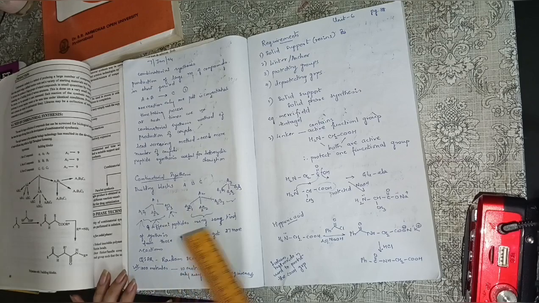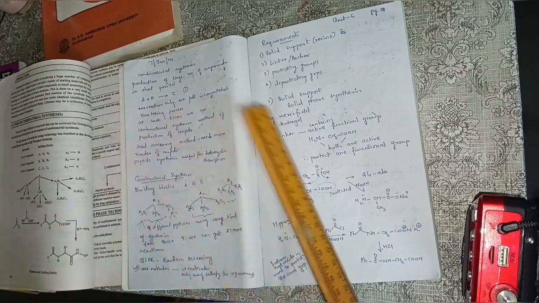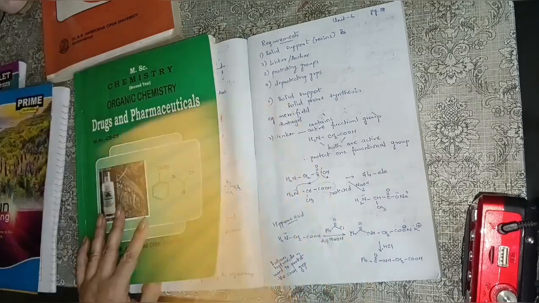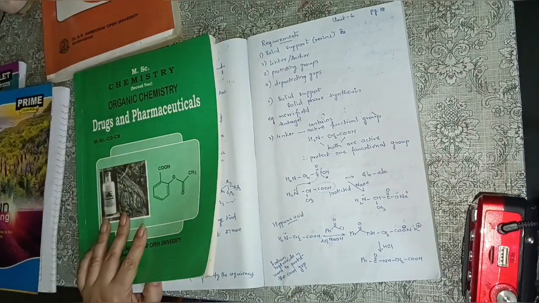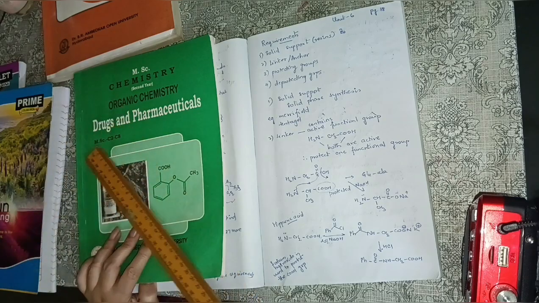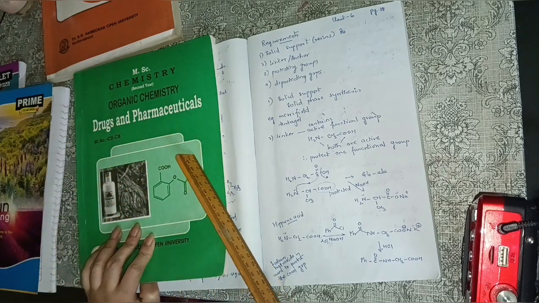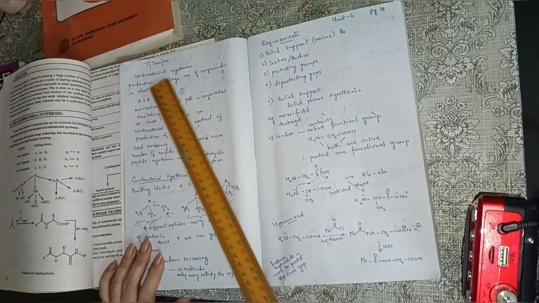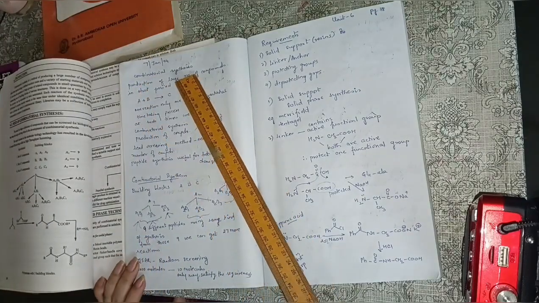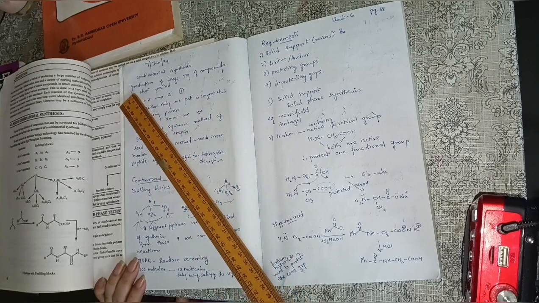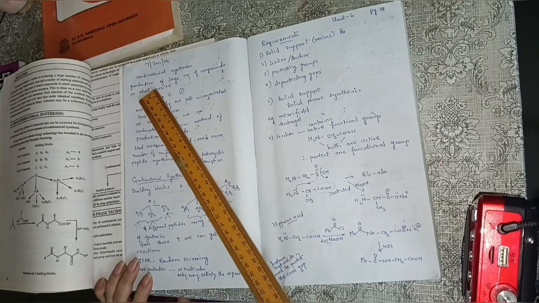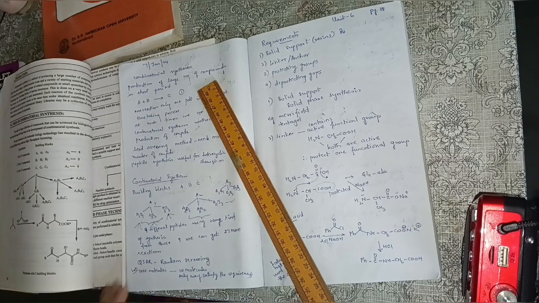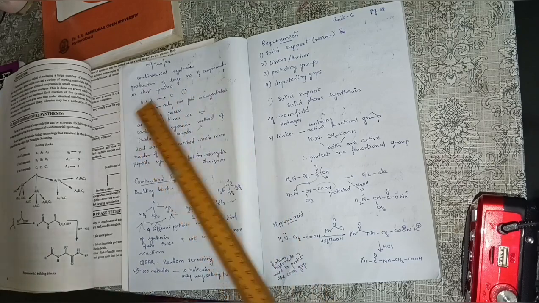So at such times, after the break, we are here. Drugs and pharmaceuticals was the second session. It is a green color book. In here, combinatorial synthesis was taught, in which, for example, production of a large number of compounds has to be done within a short period of time.